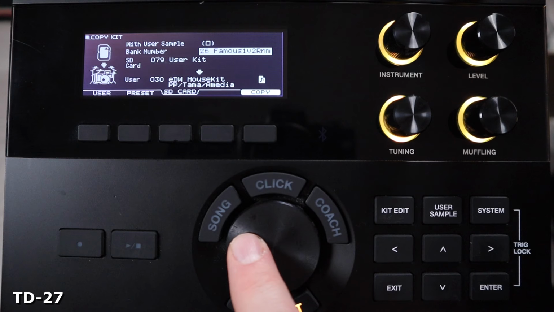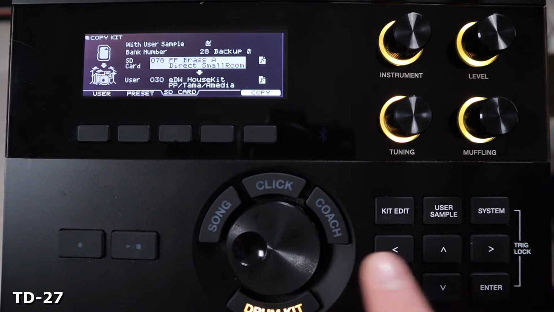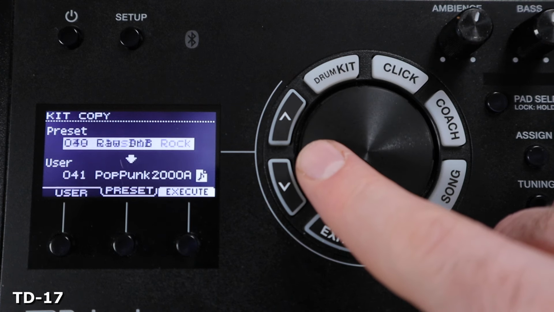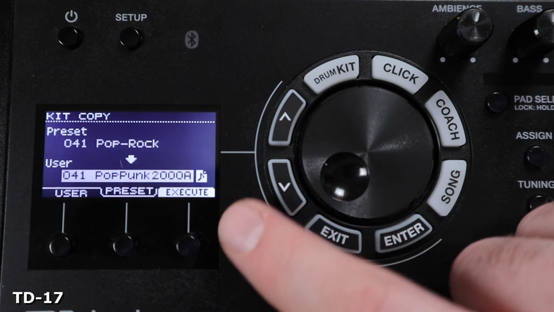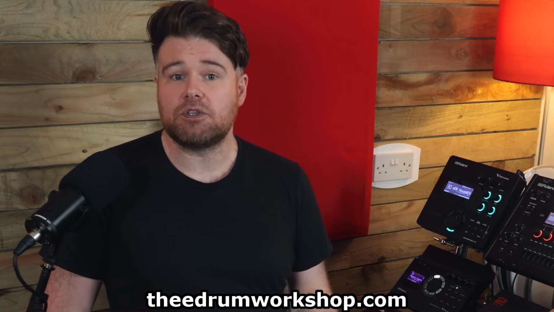Now, the handy thing about backups is that you can actually pull kits directly out of a backup file to add it to your module without saving the individual kits yourself. If you want to know how to do this, how to restore overwritten factory presets without doing a full reset, or even how to duplicate kits or swap instruments between them, good news! In this video, I answer those questions and show you everything that you can do with the copy menu to make using your module quicker and easier.